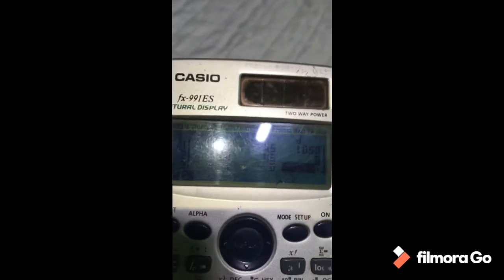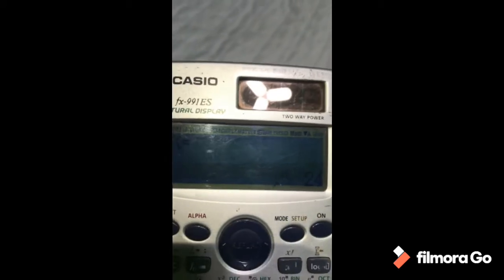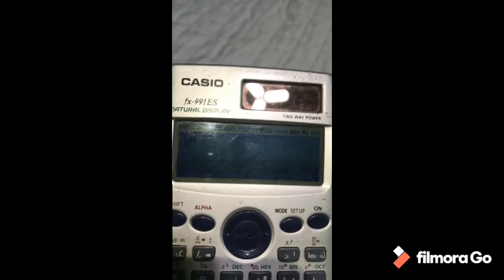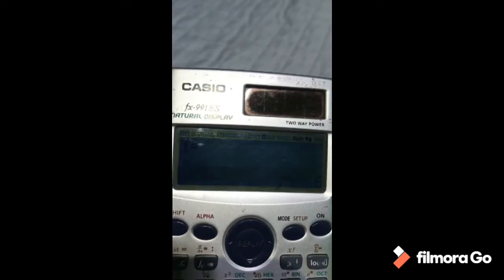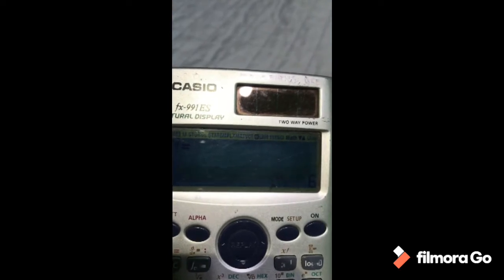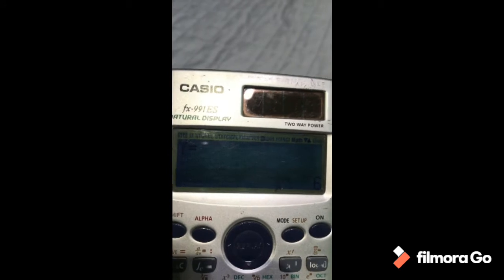So the matrix is already complete, so let's check. Our x is equal to 24, but we let it as I1. So our I1 is 24A. Next. Our y is equal to 6, but we let it as I2, which is 6A.